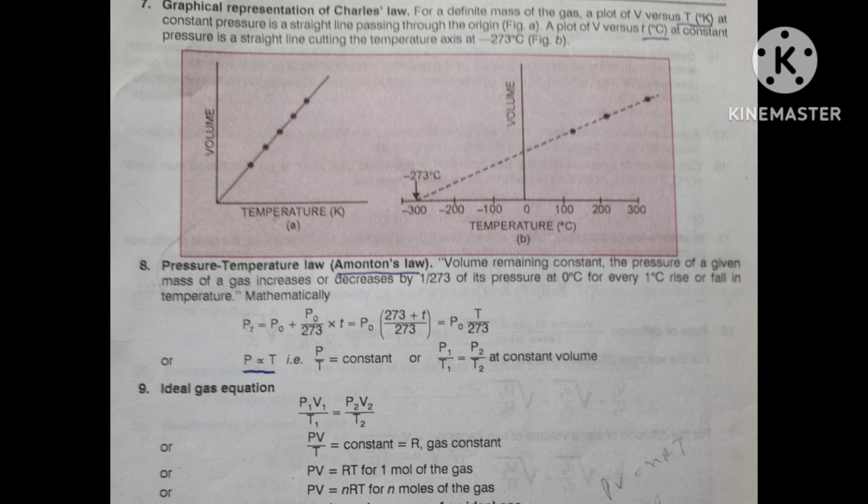Because every degree the pressure will change. In 1 degree, the pressure will change by 1 upon 273 of P0. Per degree 1 upon 273 of P0 will change. Then in T degrees, how much will change? You just multiply by T.